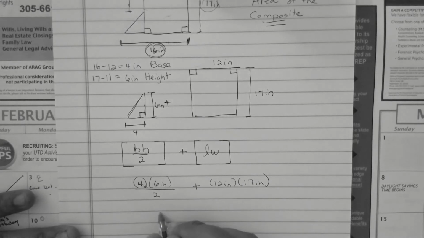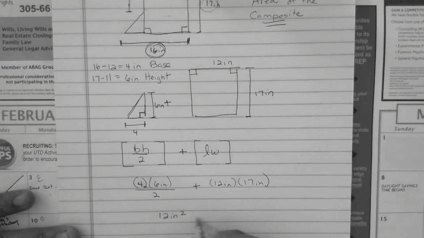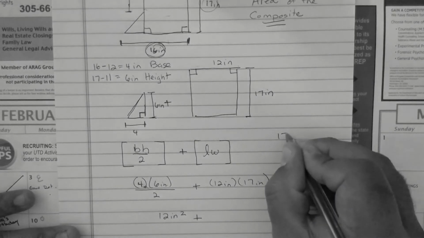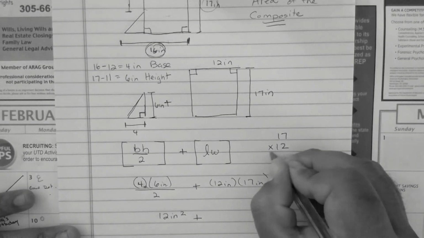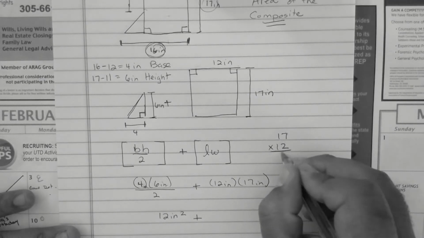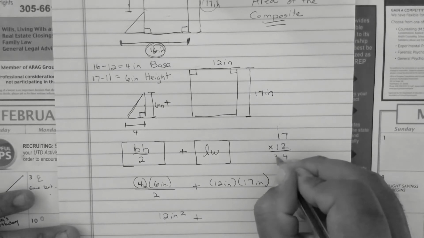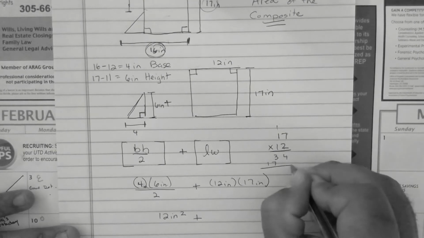So keep in mind, this is 12 inch squared. Inch times inch is inch squared, and wherever we have area, that's what we're doing. So 12 inch squared plus 12 inch times 17 inch. How much? 204. 7 times 2 is 14. 1, 2, 1, 3. This is 17.